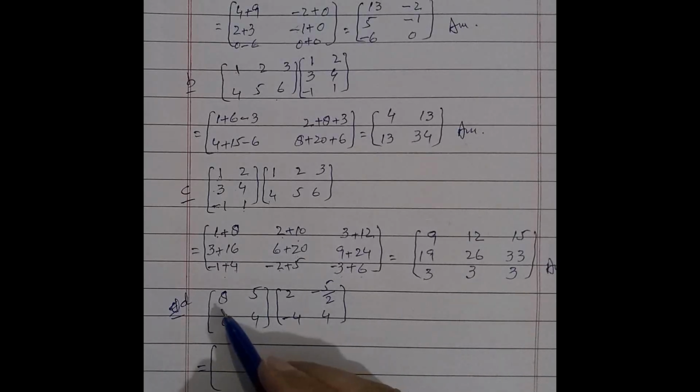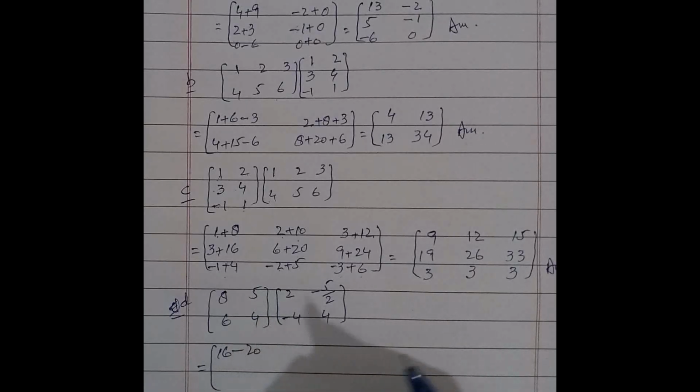8 multiplied by 2 is equal to 16, minus 5 multiplied by minus 4 is equal to minus 20. First row with the second column is 8 multiplied by minus 5 over 2, we get minus 20. 5 multiplied by 4 is equal to plus 20.